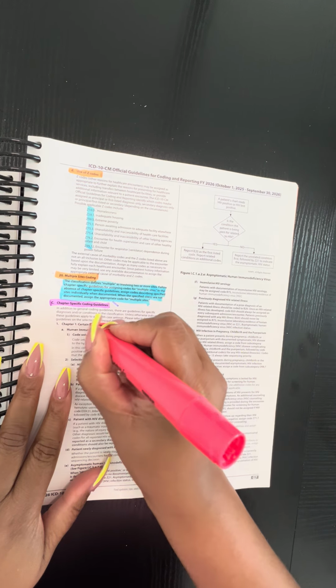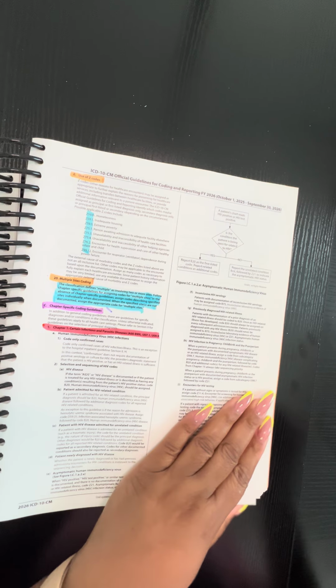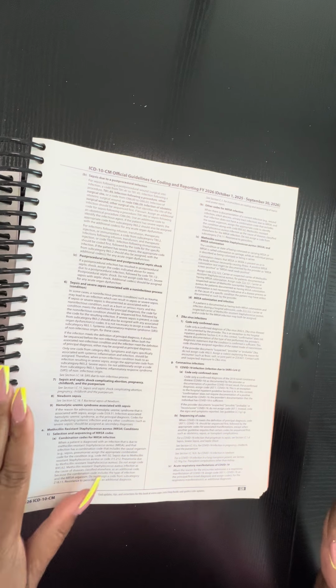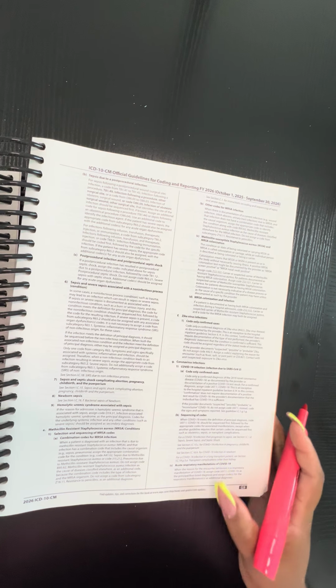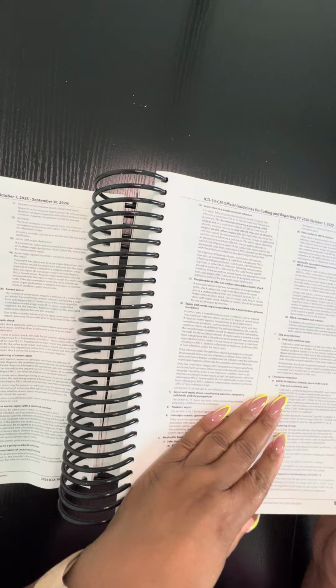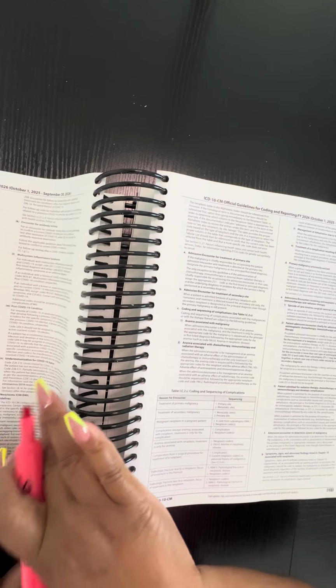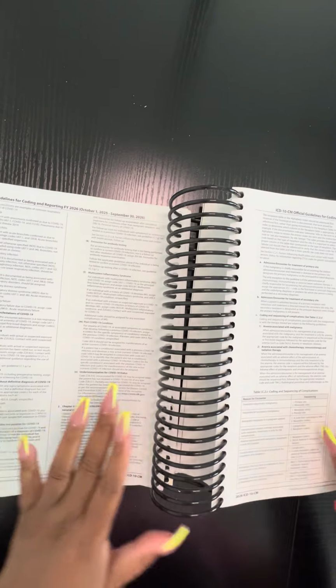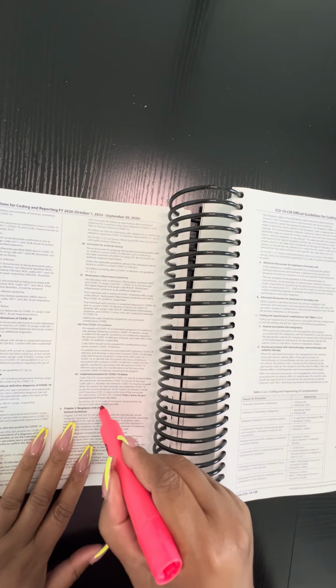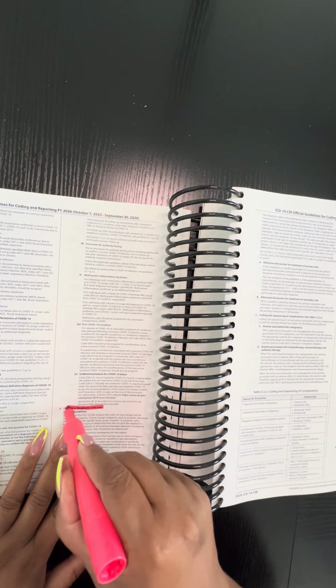So Chapter 1. Now let's go find Chapter 2. I want y'all to find Chapter 2 and just go through your book until you get to Chapter 22. So here's my Chapter 2, neoplasms.